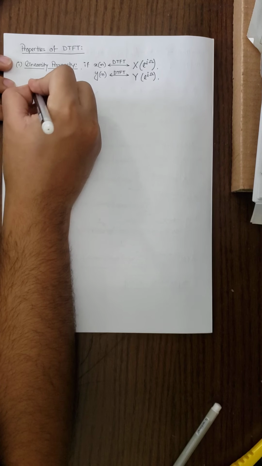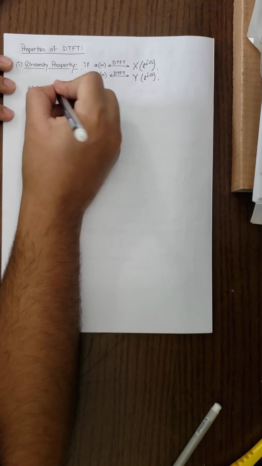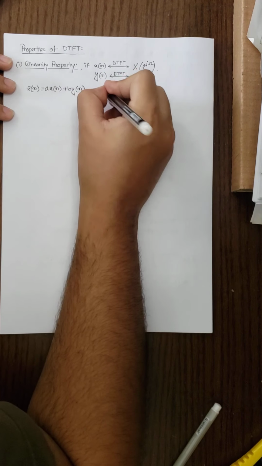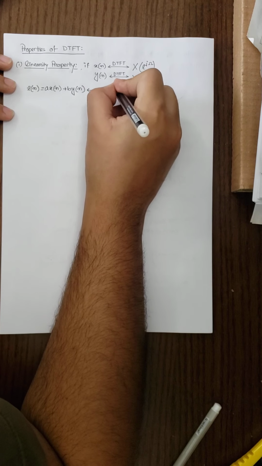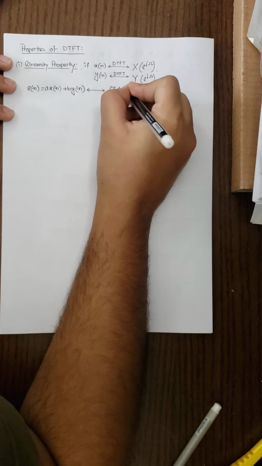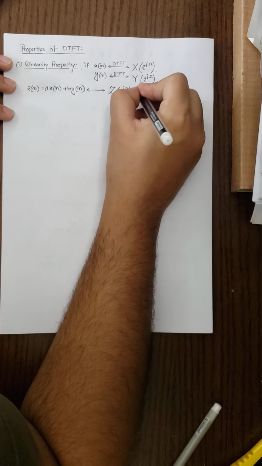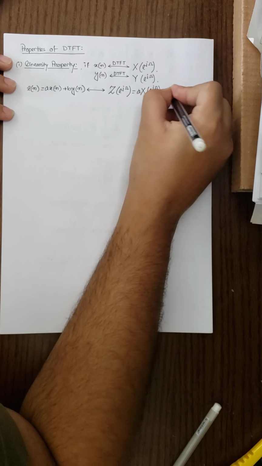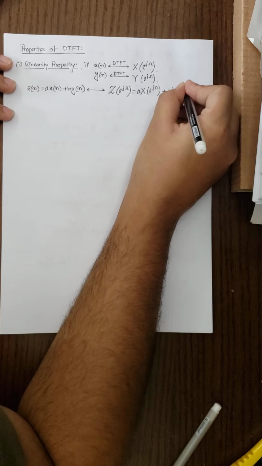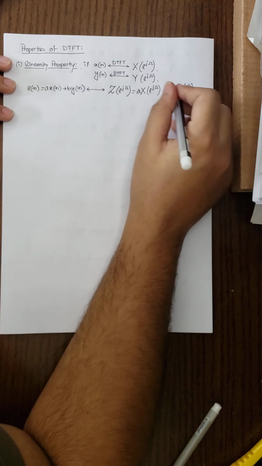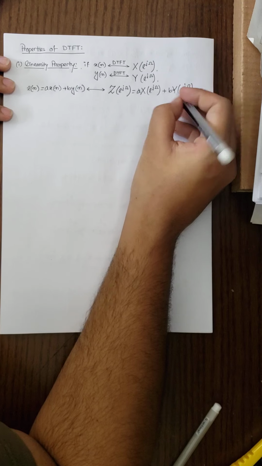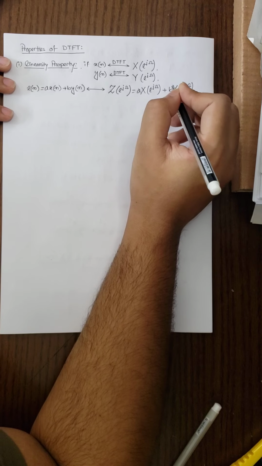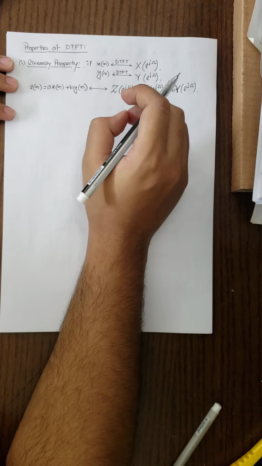Mathematically, if z of n is equal to a x of n plus b y of n, this will give us a Fourier transform pair Z of e to the power j omega, which is equal to a X of e to the power j omega plus b Y of e to the power j omega. So this is our linearity property, and we shall try to prove the property using the synthesis and the analysis equation.